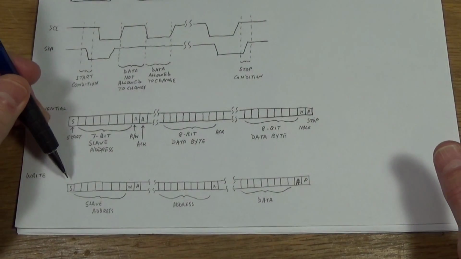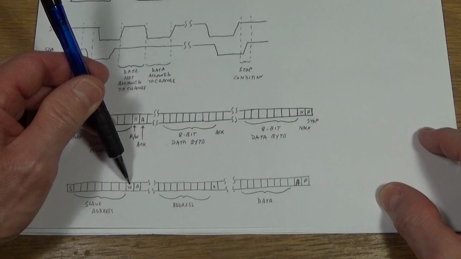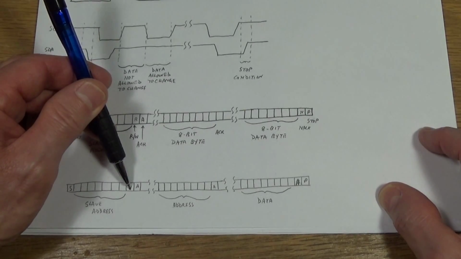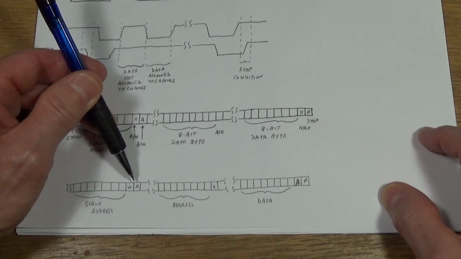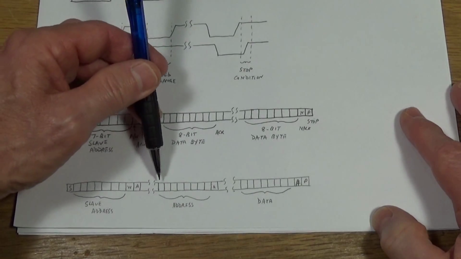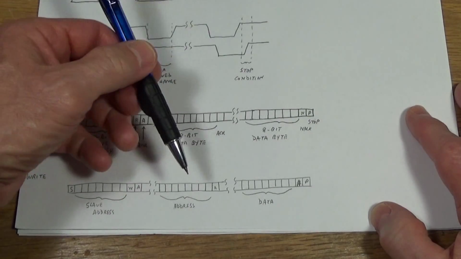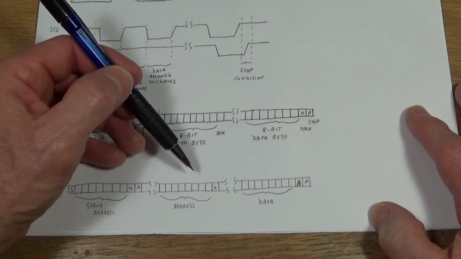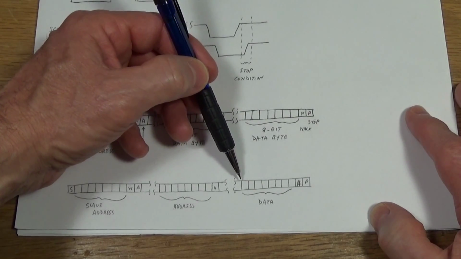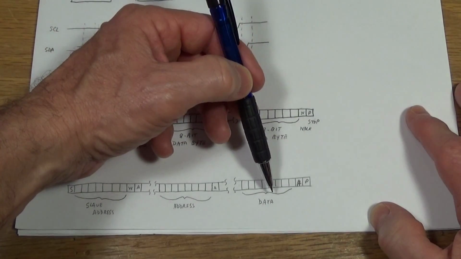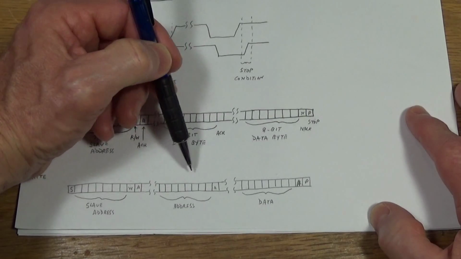So the master issues a start, then the slave address, the 7-bit address, and this time it issues a write instead of a read, so it pulls the data line low in this bit cell, and then it waits for the acknowledge on the 9th clock, and then it sends out a byte, which is the address to which it wants to write, and the slave is expecting that byte to be that address. And then what's next, if the master keeps clocking, it will clock out another byte of data, and that byte gets written to the address that was pointed to by this byte here.